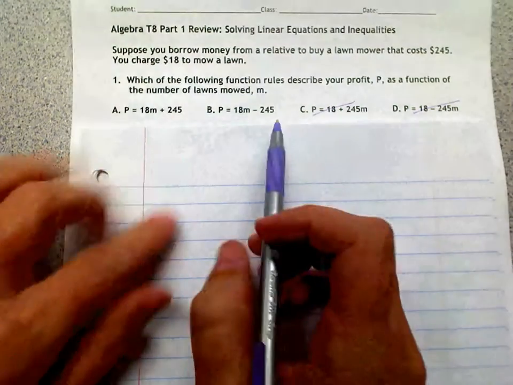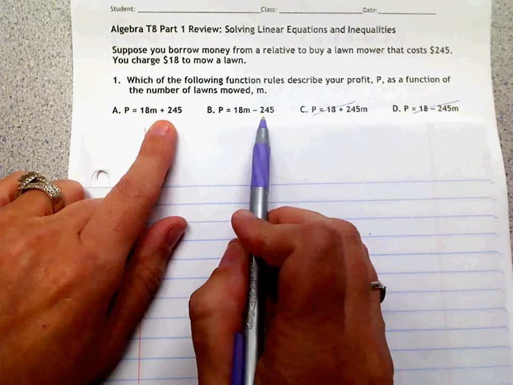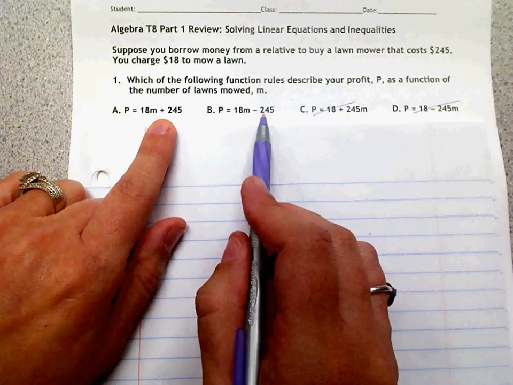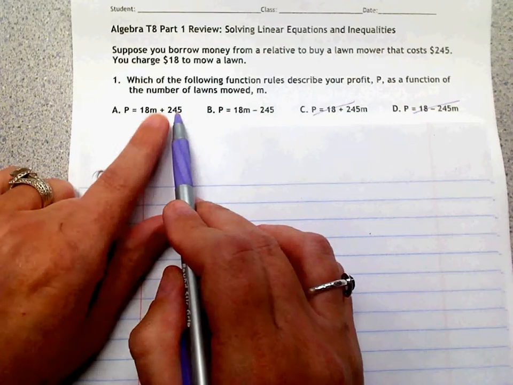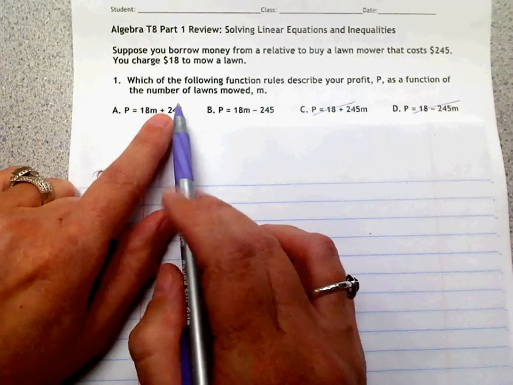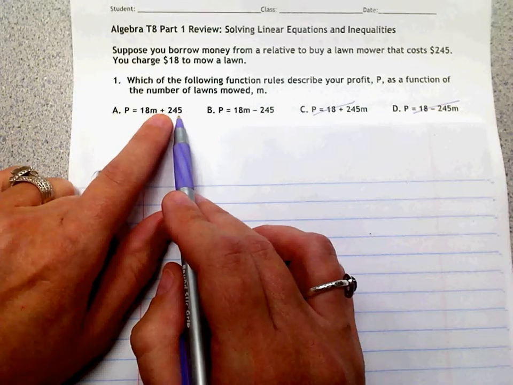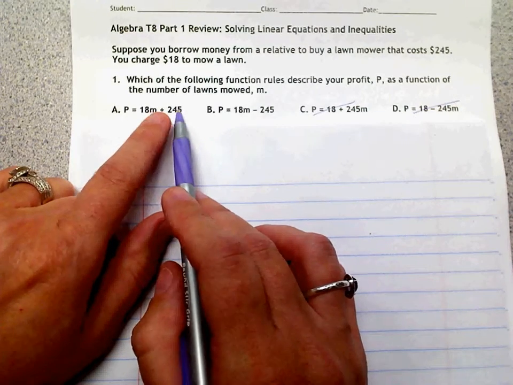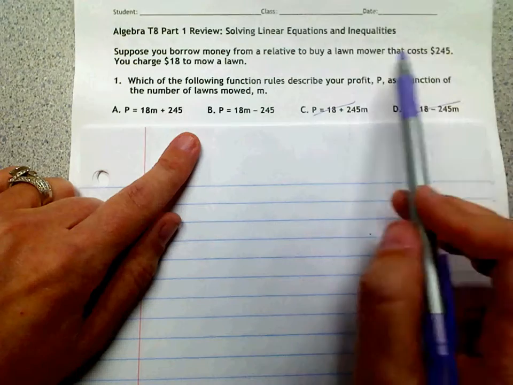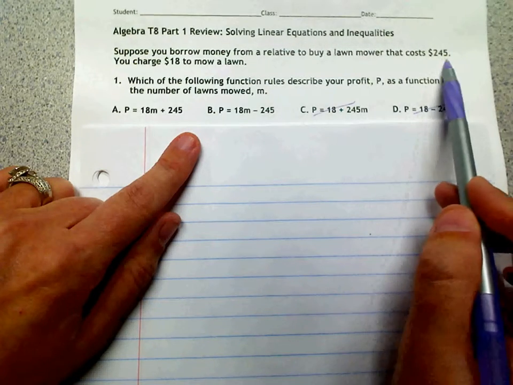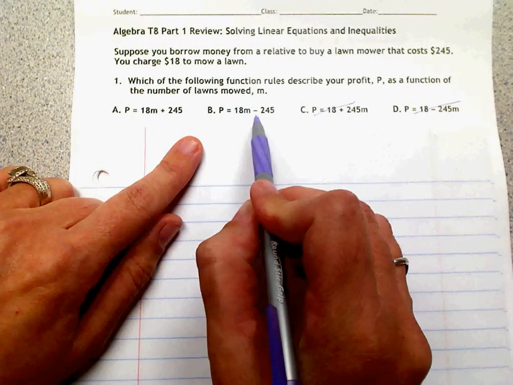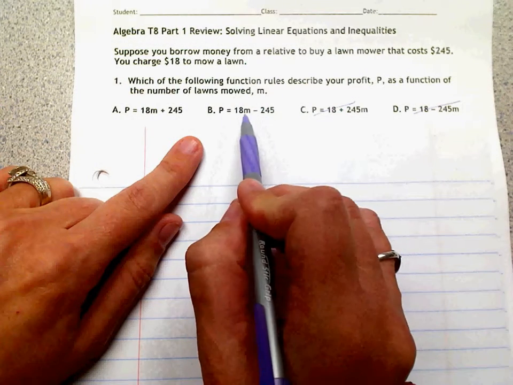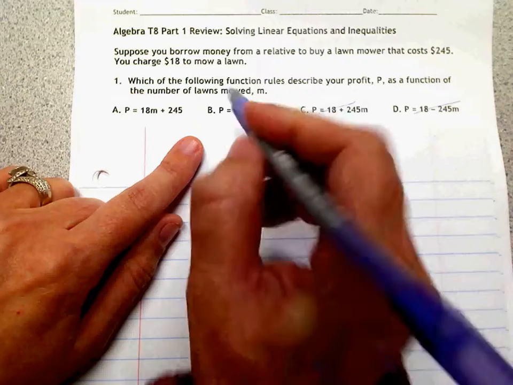All right, so now we're down to looking at the difference between these two. This is plus 245 and this is minus 245. Now, this plus 245 means that he's getting this money. This is part of his profit, $245. But it's not. If we read our scenario, he had to pay $245. So that has to come out of his profit total, so it has to be subtracted from how many lawns that he's mowed. So our answer here is B.